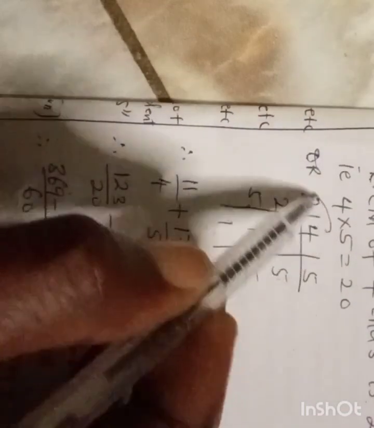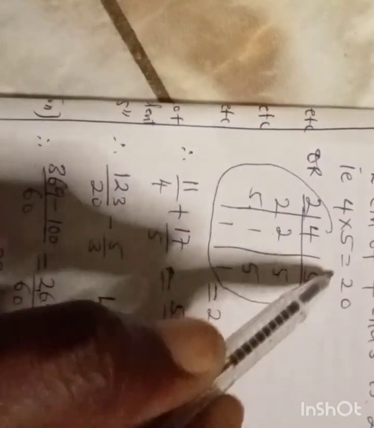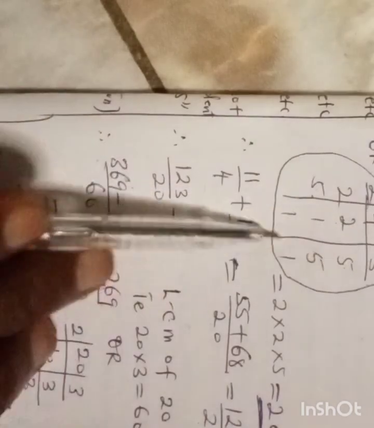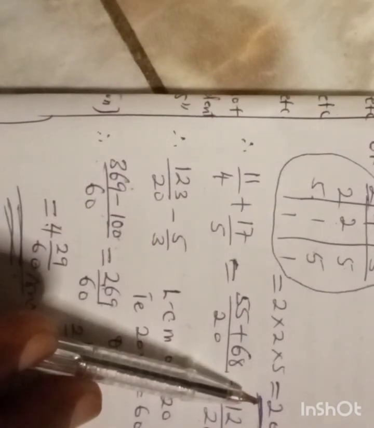I like using this approach in order to get my LCM. This approach is the best to use. Use this approach to get your LCM. It is very dynamic and very strict, and it gives you the actual LCM that you are looking for. So at the end of the day, you can see that the LCM is 20.